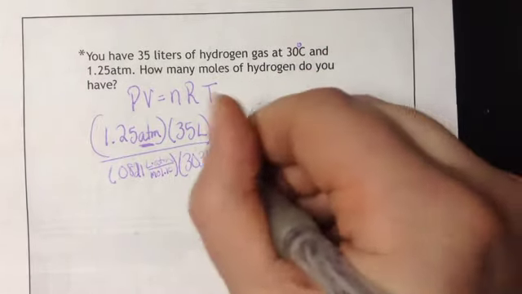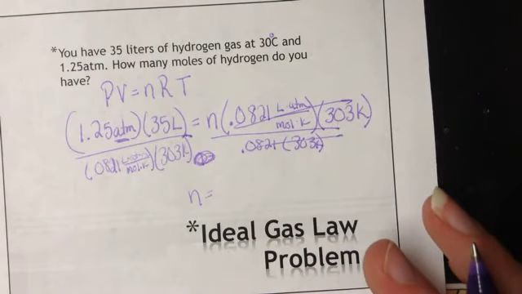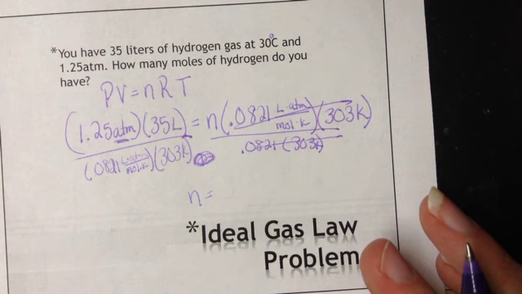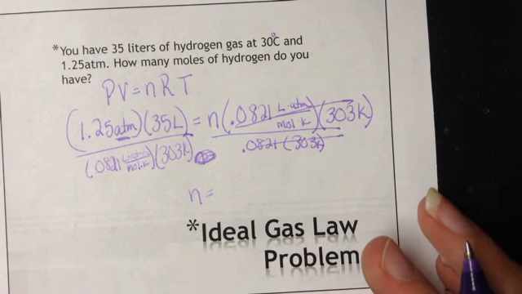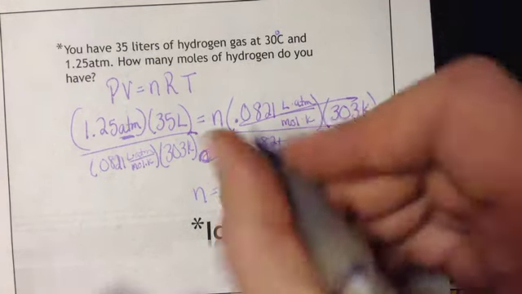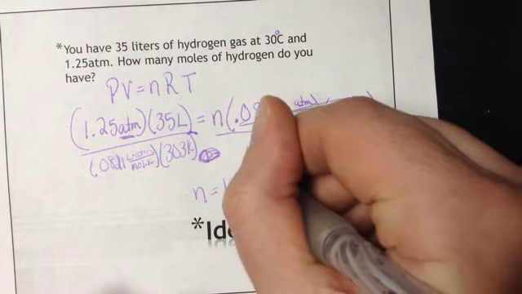Okay, so I'll write this down here. So I'm going to go 1.25, grab my calculator, 1.25 times 35 divided by 0.0821 and divide by 303, and I get n is equal to 1.76.